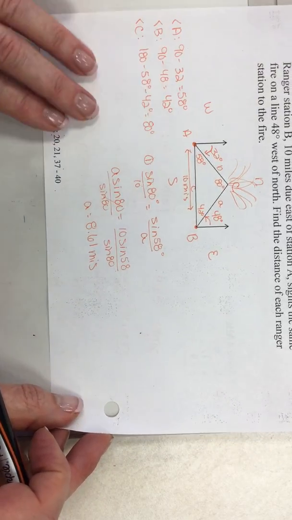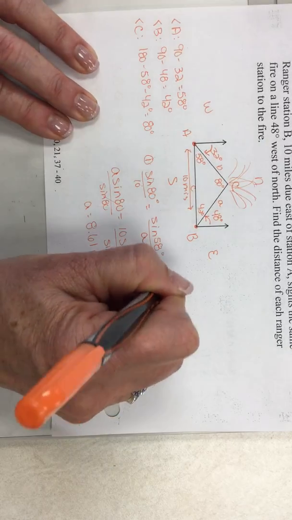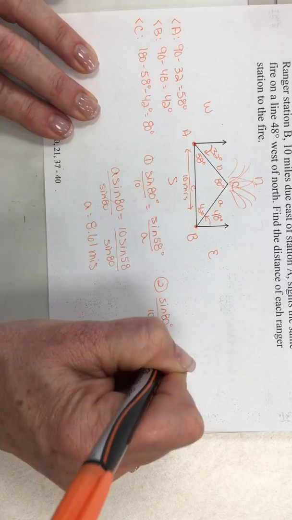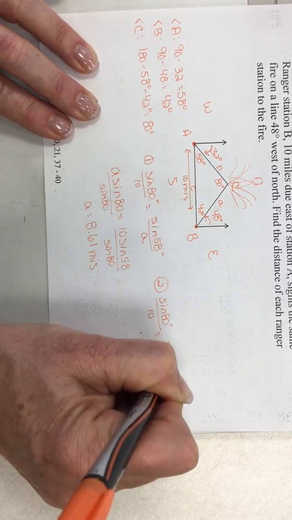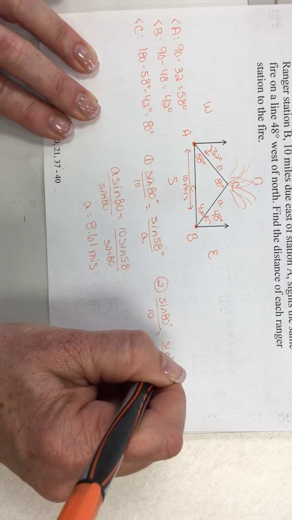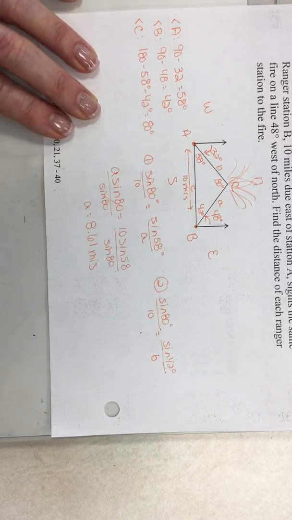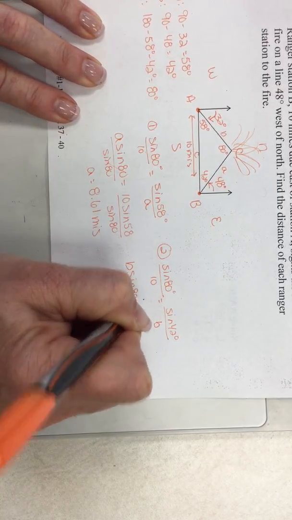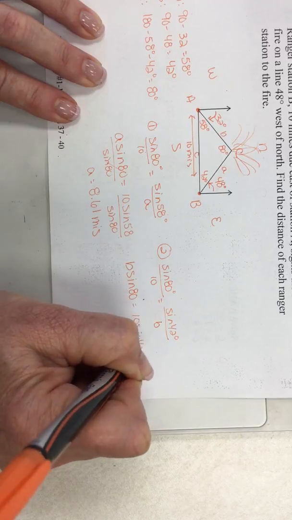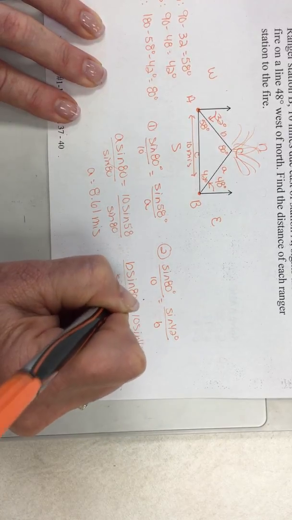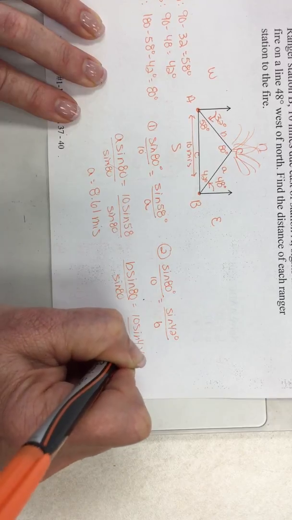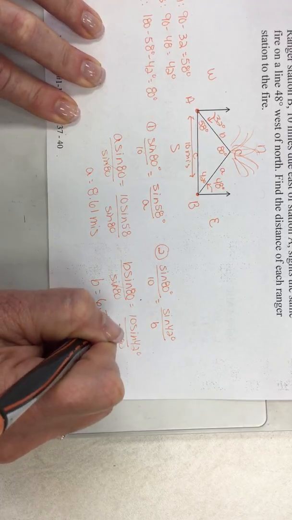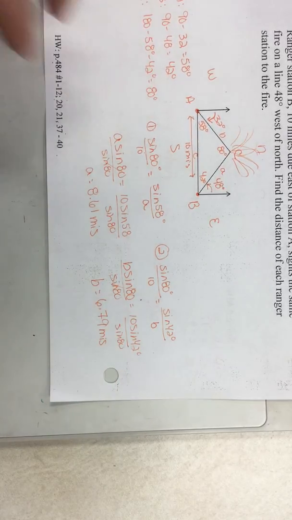And then I'll do exact same thing, solving for B, using my C: sine of 42 over B, cross multiplying, B times the sine of 80 equals 10 times the sine of 42, divided by the sine of 80. B ends up to be 6.71 miles.